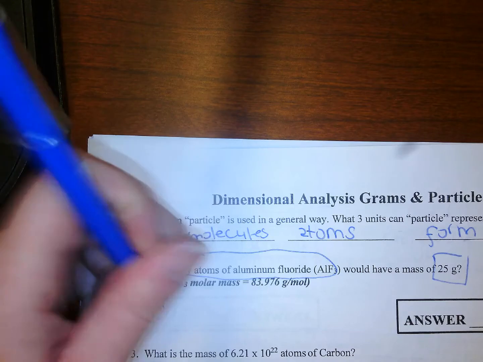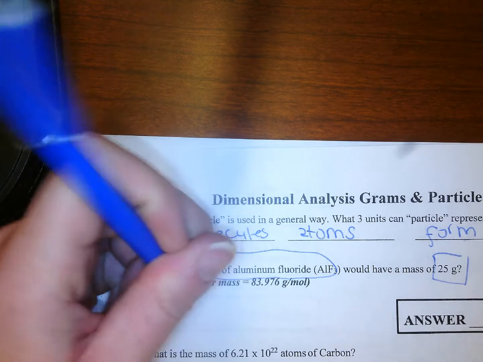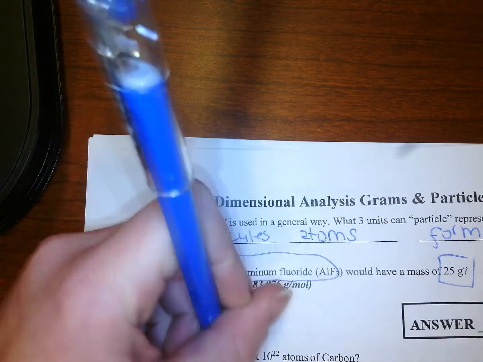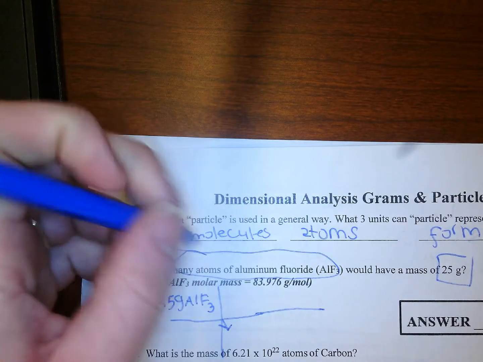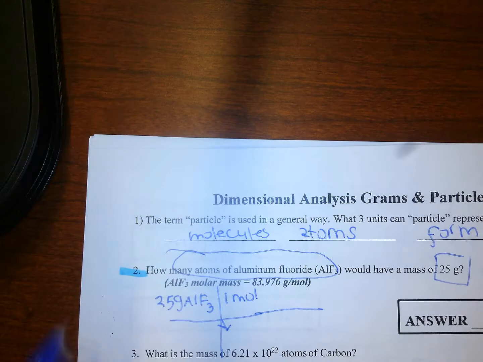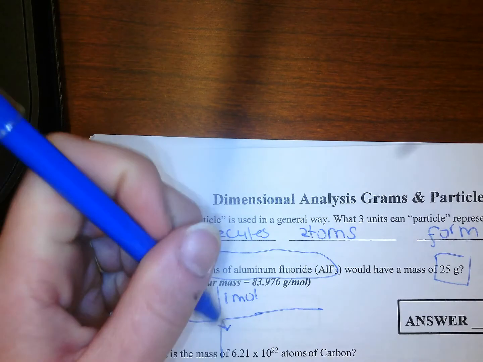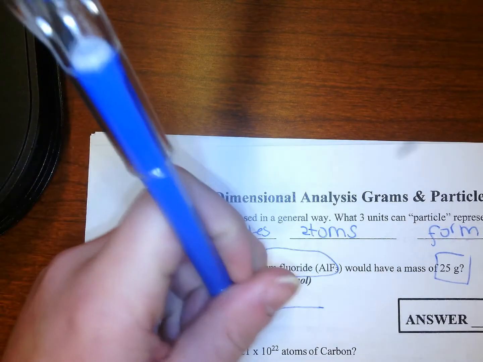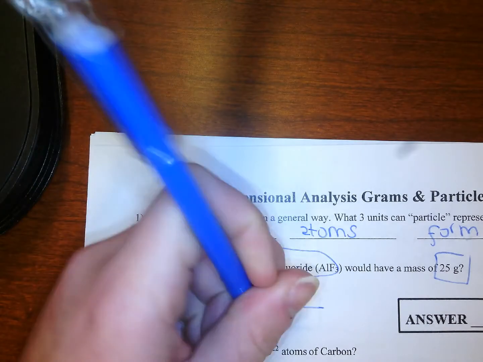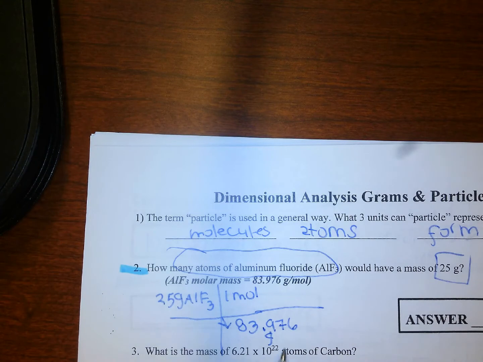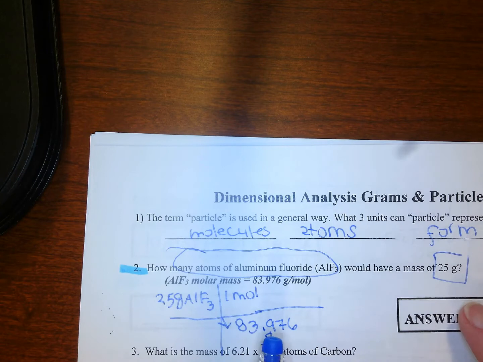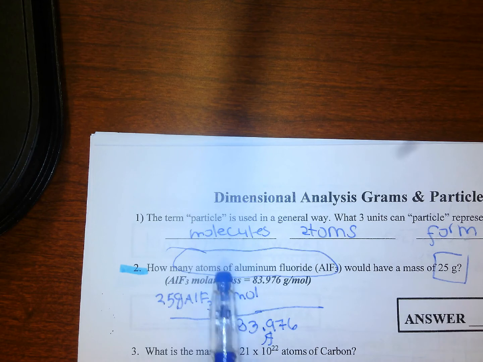Given: 25 grams of AlF3. I'm going to just go down my unit so I know what to do next. 1 mole of aluminum trifluoride is going to have a molar mass, which we tell you up here, so nice, 83.976. That weighs the grams, so our grams would cancel out. However, I am not finished because I am not trying to solve for moles, I'm trying to solve for atoms. So I have one more step.